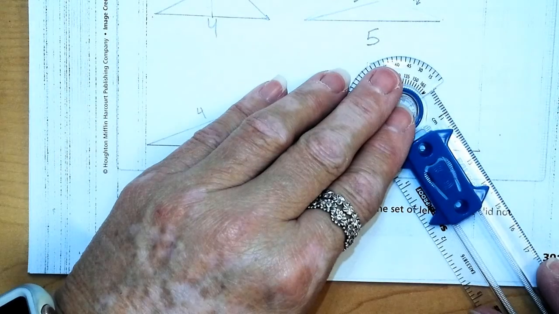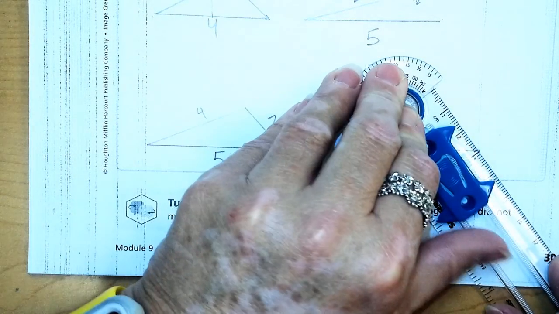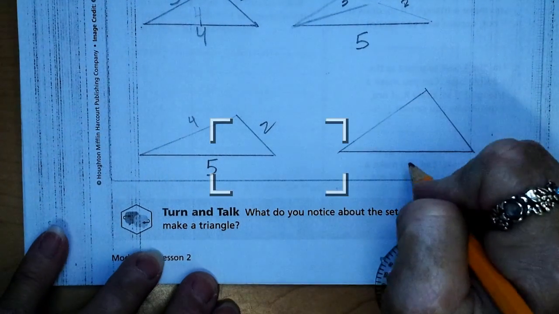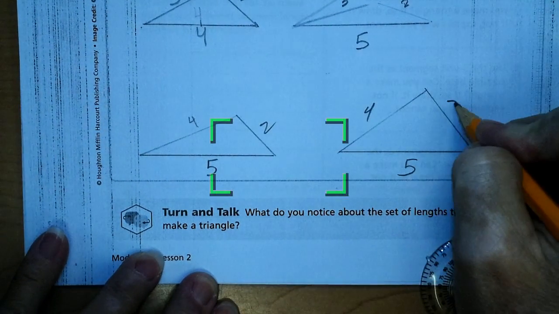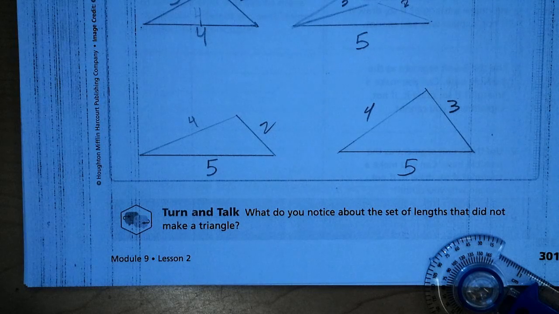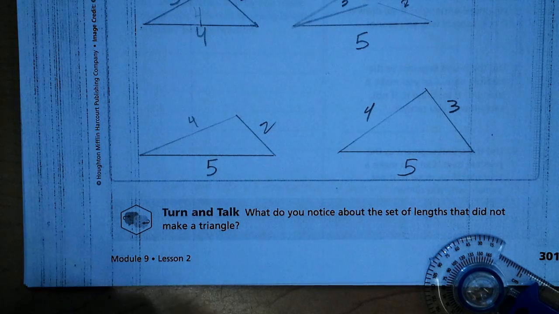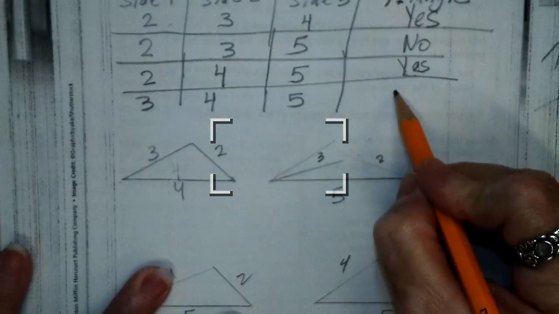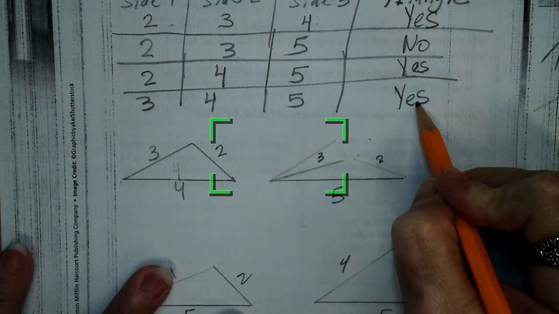And let me try my 3. Whew, I don't know if I could do that again if I tried to get them that close together. So 5, 4, and 3. And then of course up here you would write yes.